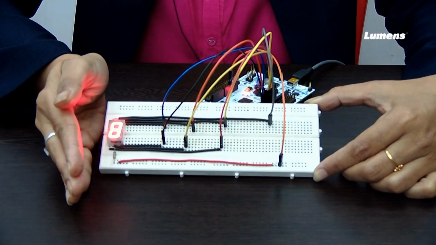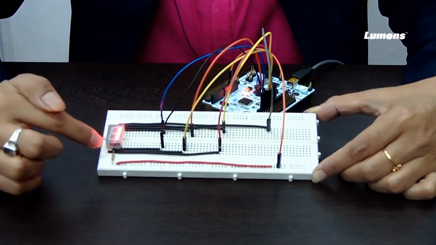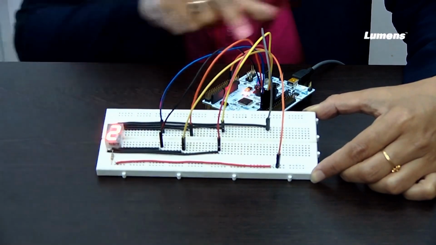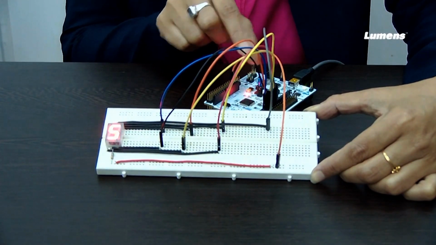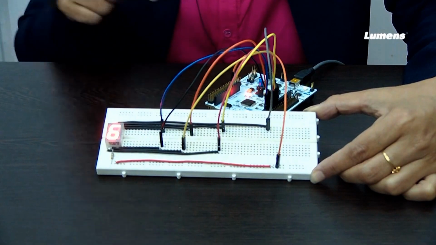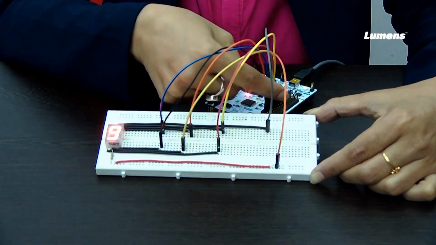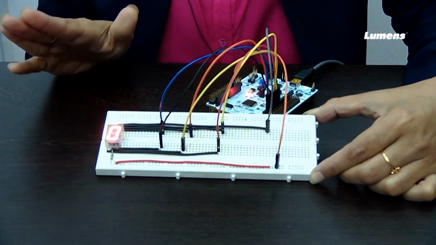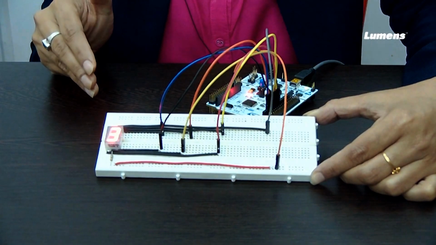So, this is how you have to program. What I did was make the connection. From the common point I connect to BCC. You can see this is the BCC point that I have connected, this one. And then all the other segments I have connected from D2 to D8. It is up to you how you connect.